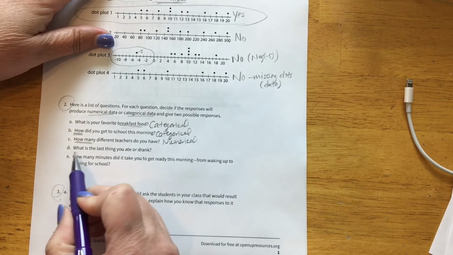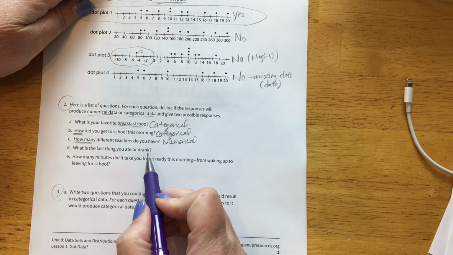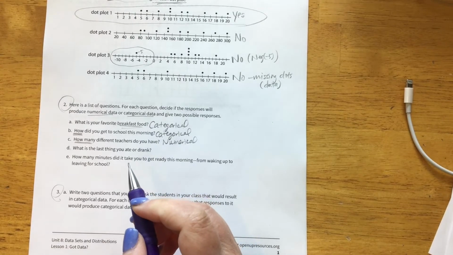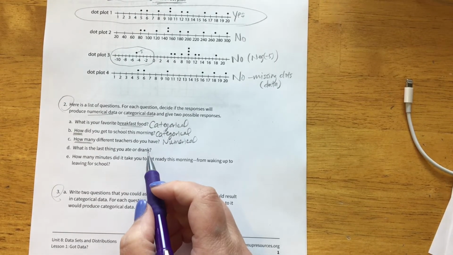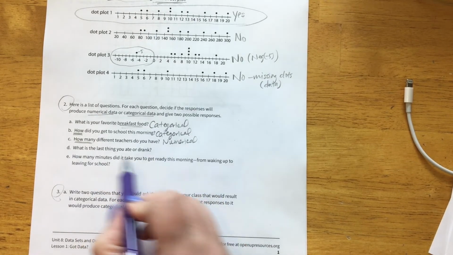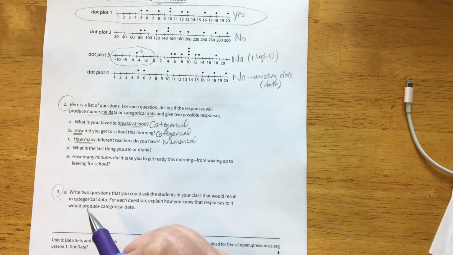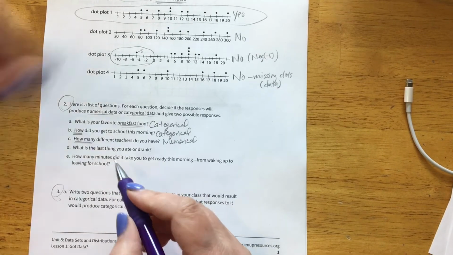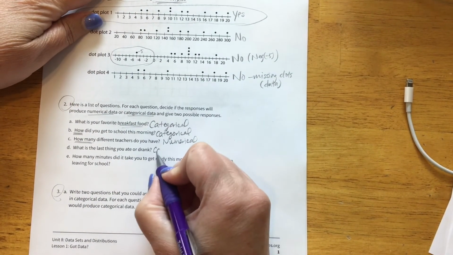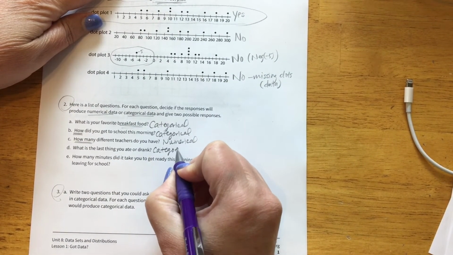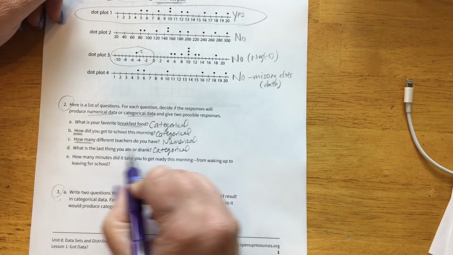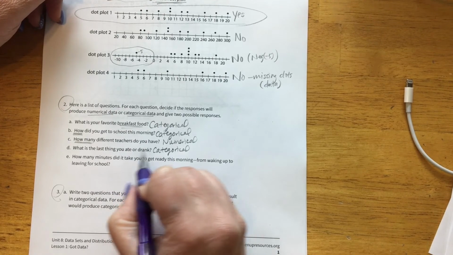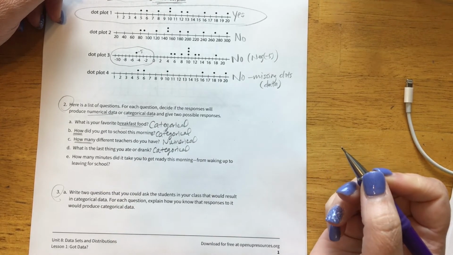Okay? What is the last thing you ate or drank? Oh, so we have to think back. What did I eat or drink most recently? Well, is that going to be a number? Are you going to answer that question with 7? No, that's not numerical, is it? This is going to be categorical. That is definitely categorical because it's going to be a word. Whatever you ate or drank is going to be a word, not a number, right?